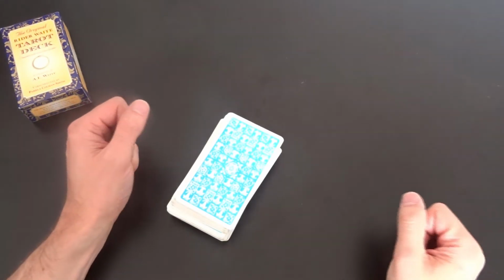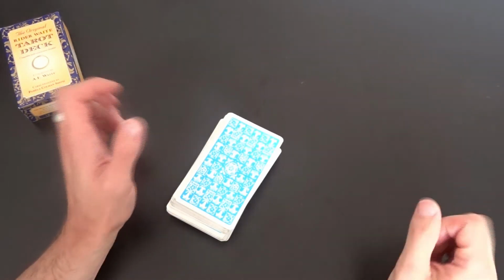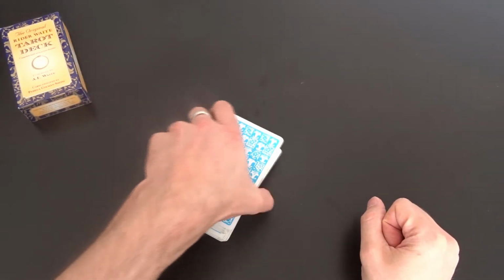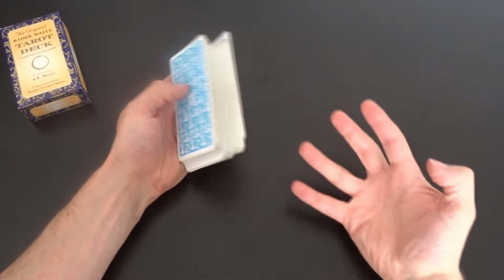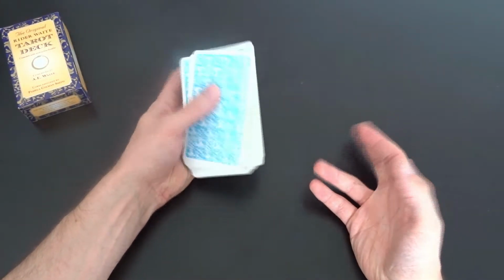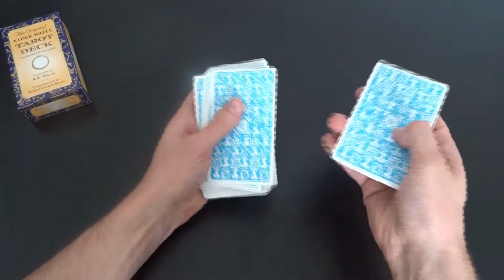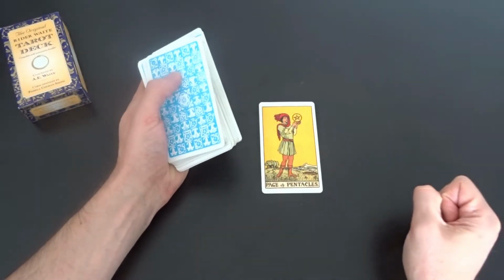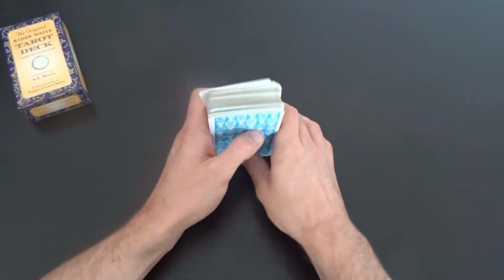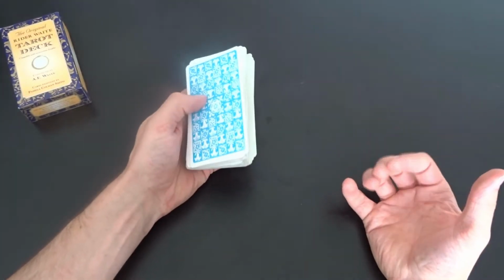Okay, so now what we're going to start thinking about is types of spreads that you can do. A spread is basically how many cards you're going to be putting down and in what order. A one card spread is literally just using one card. For example, the most simple one card spread you might do is a yes or no.